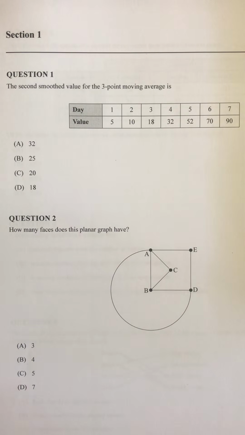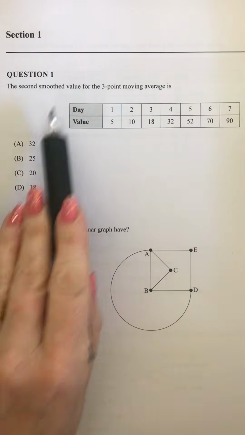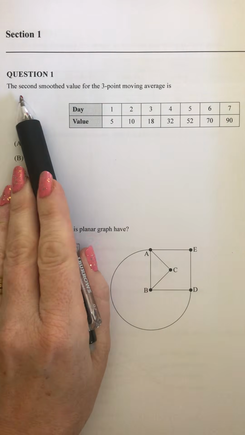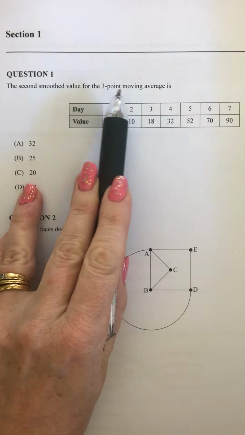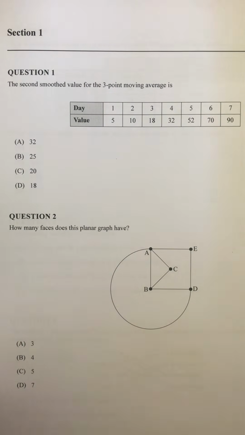This video is looking at the 2021 QCAA external exam multiple choice section, just going through how to answer the questions so that you can see where the answers come from. We've got a table given to us and we're asked to find the second smoothed value for the 3-point moving average. So when we do a 3-point moving average, we need 3 values.